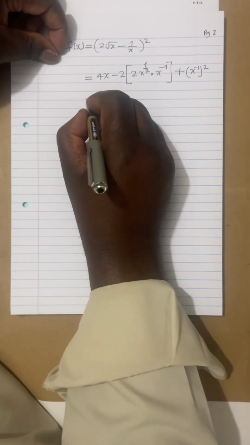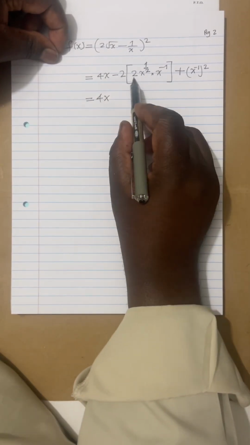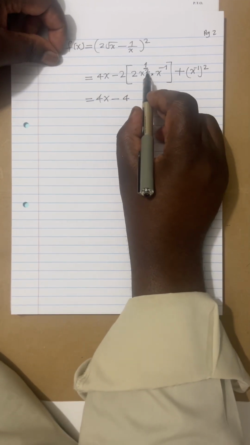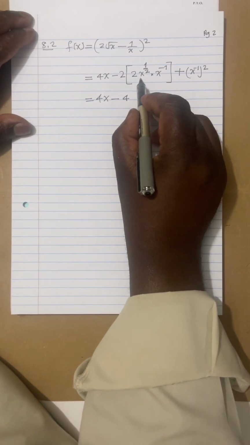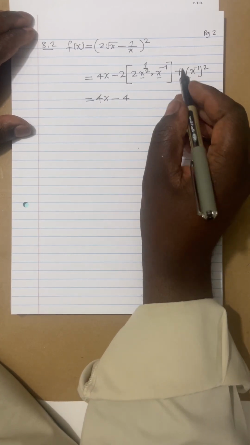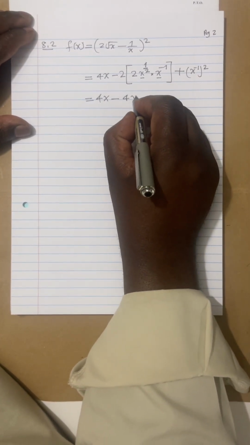So let's simplify this. And this is 4x. And here I'm going to multiply this out. I'm going to also get minus 4. But half, remember these bases are the same, so I must add the powers. Half plus minus 1 is minus half. So it is x power minus half.